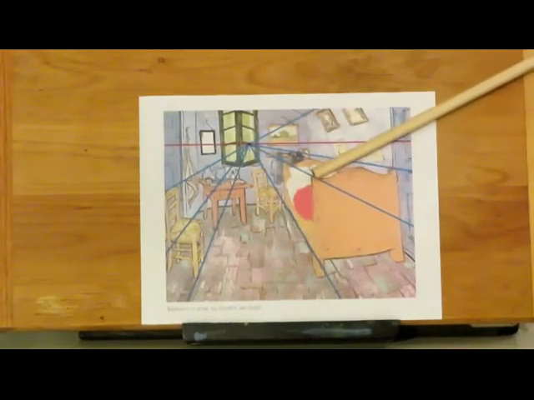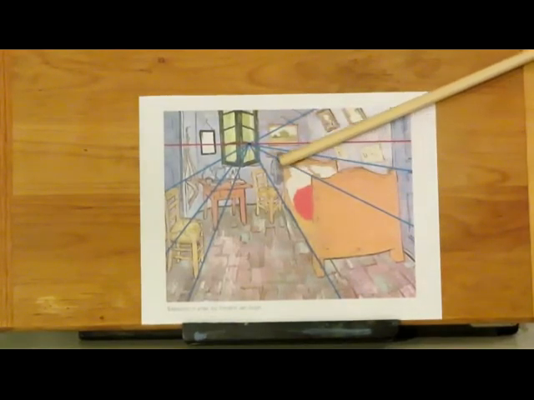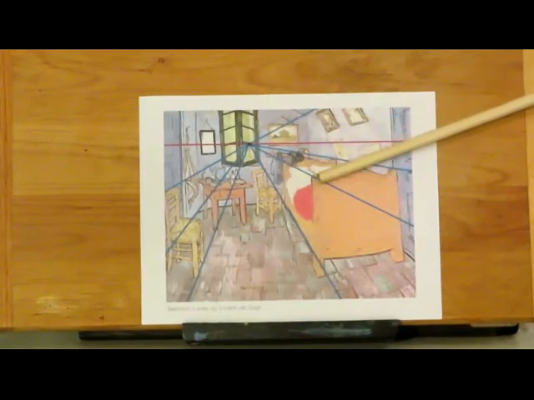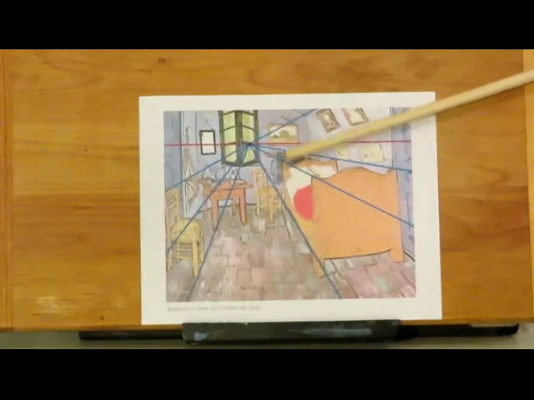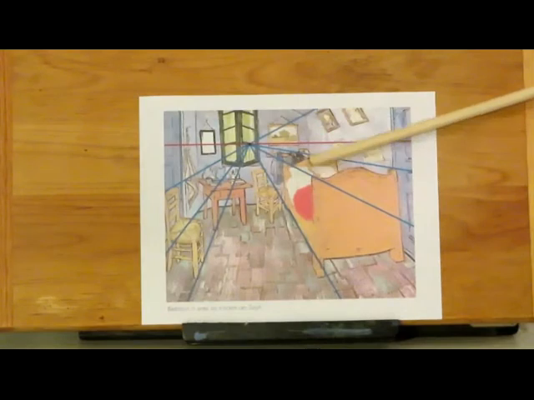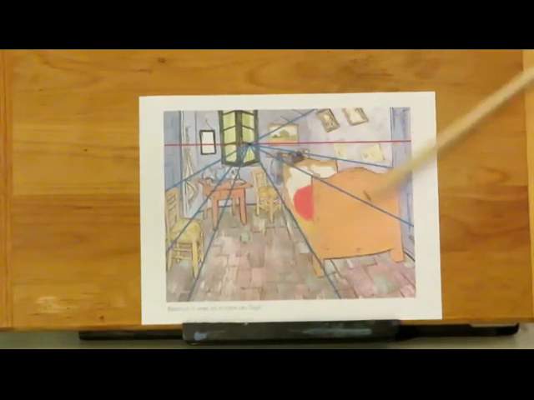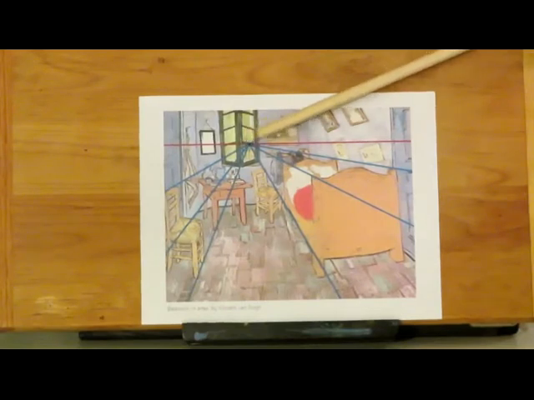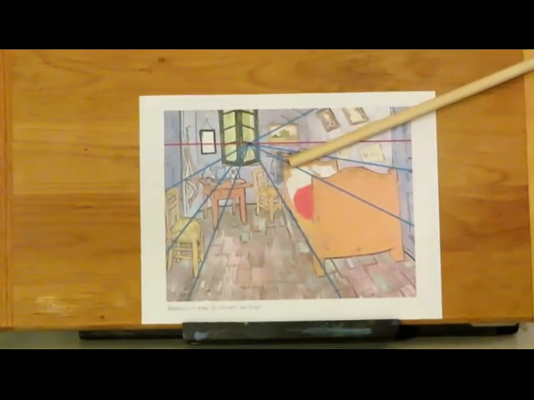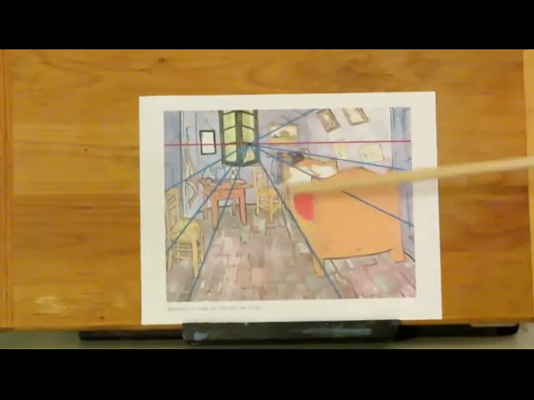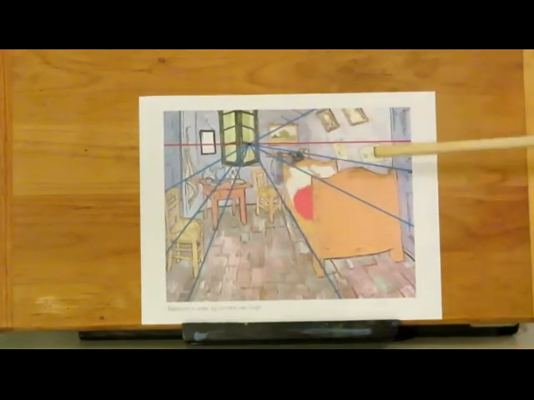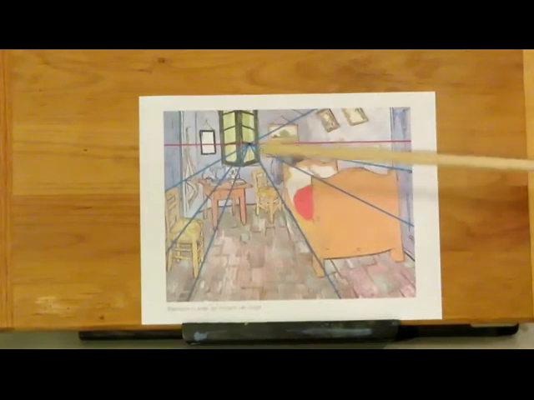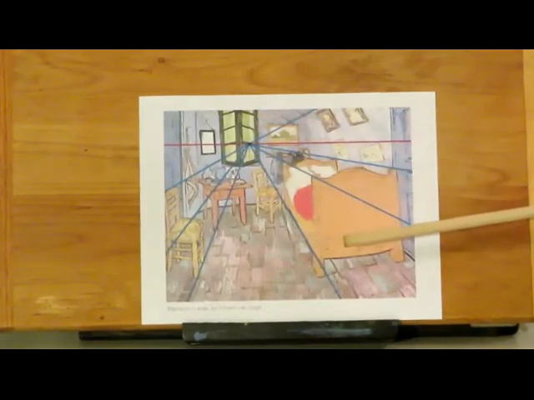So this here in the bed, this is not an edge, it's an implied edge. So you have the top of the post there, the top of the post there, and to determine where that one will go, you have to line it up with the vanishing point. So you know how high to make the post in the background so that it doesn't look like it's falling off the paper, so to speak. You want to make sure it looks in proper proportions.